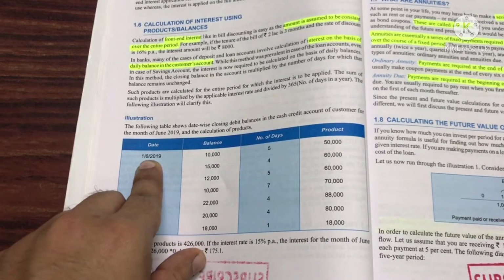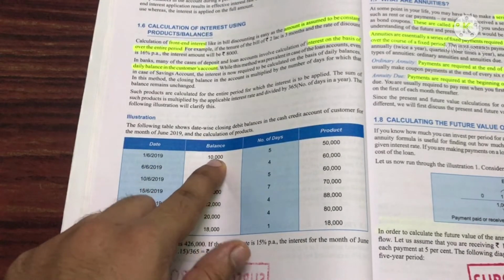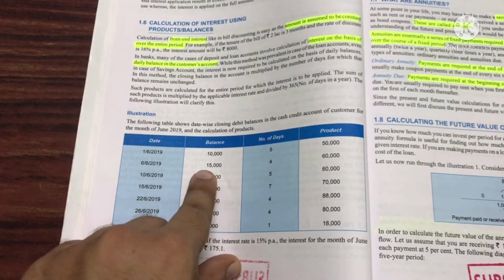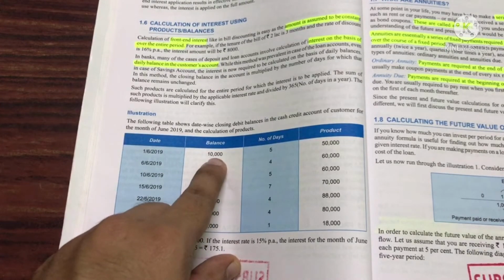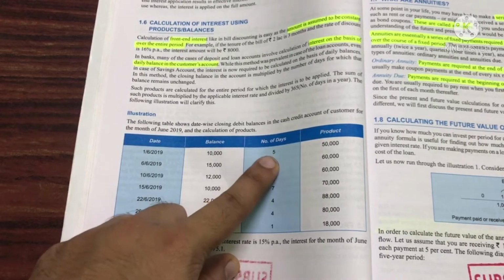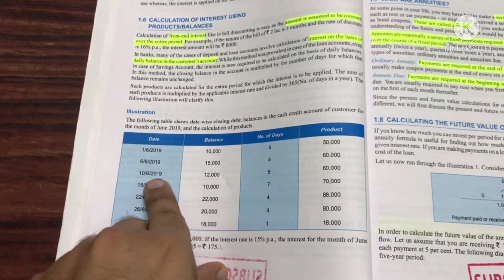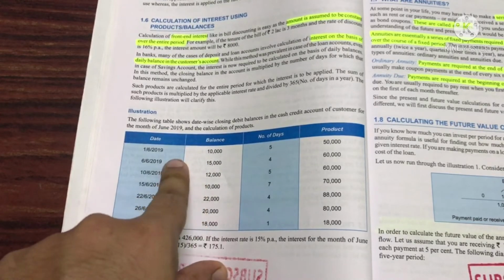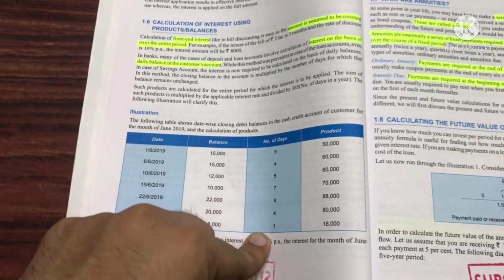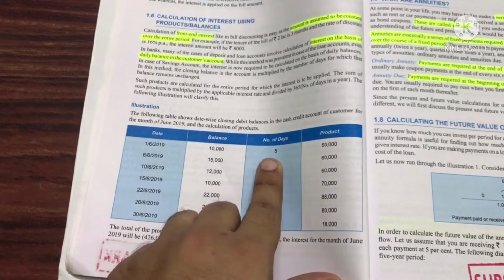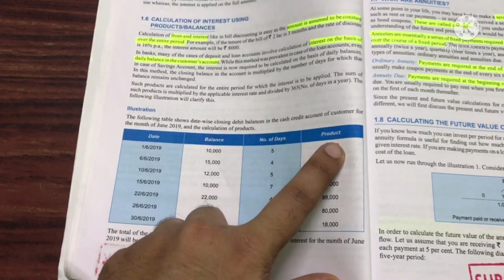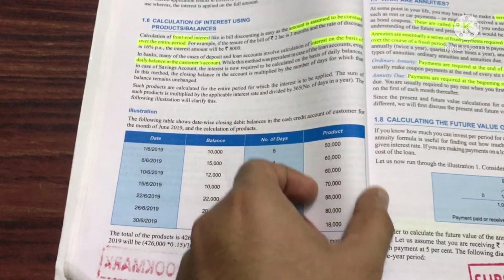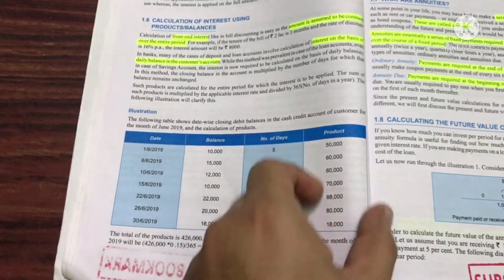On 1/6/2019, the balance is 10,000. On the 6th, the balance is 15,000. So for 5 days the balance maintained is 10,000, so the number of days 10,000 is maintained is 5. Likewise, we take the number of days for everything. Then we take the product, multiplying 10,000 into 5 gives 50,000. Then 15,000 into 4 gives 60,000. We multiply these two columns and get a product.